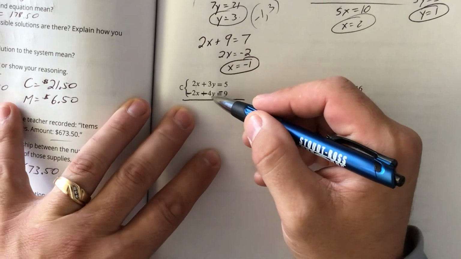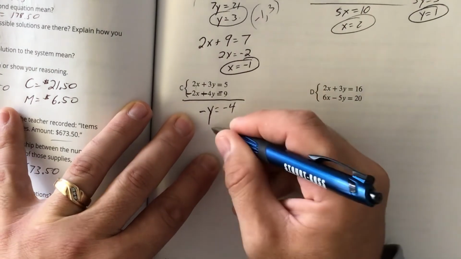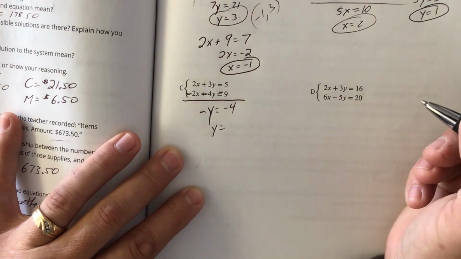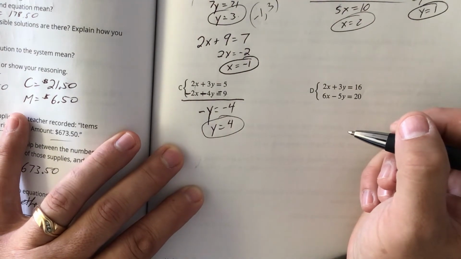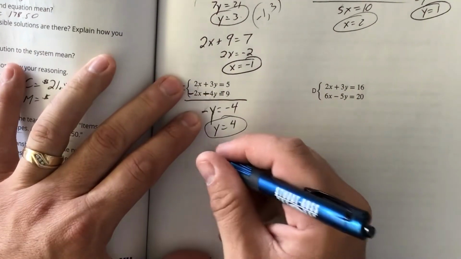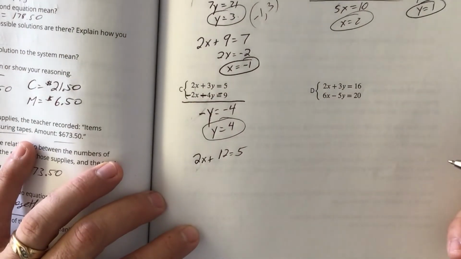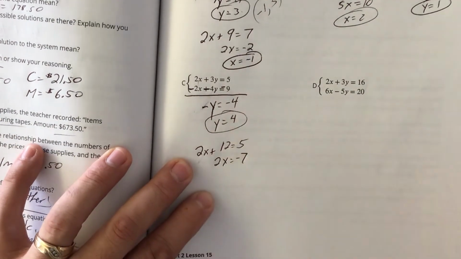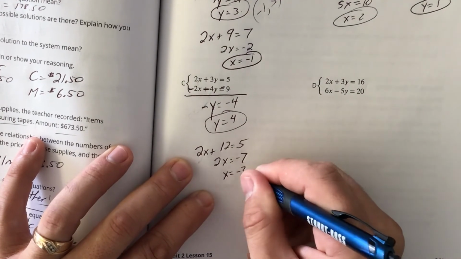The x's are gone. 3y minus 4y is negative y. 5 minus 9 is negative 4. So what does y equal? Negative y equals negative 4, so positive y equals positive 4. Again, I'm going to plug that into the top one. 2x plus 3 times 4, which is 12, equals 5. Now what? Minus the 12. Negative 7. So x is negative 3.5.